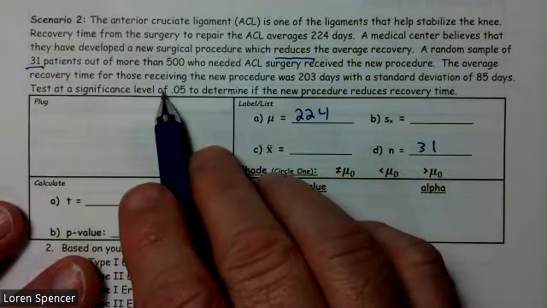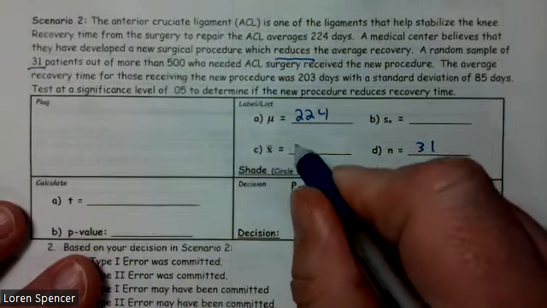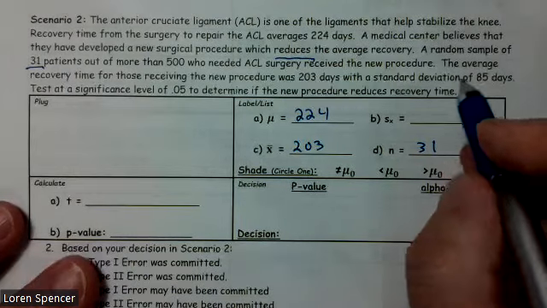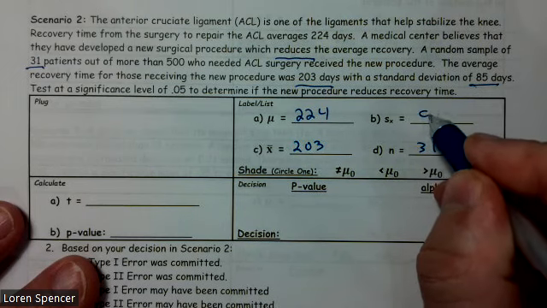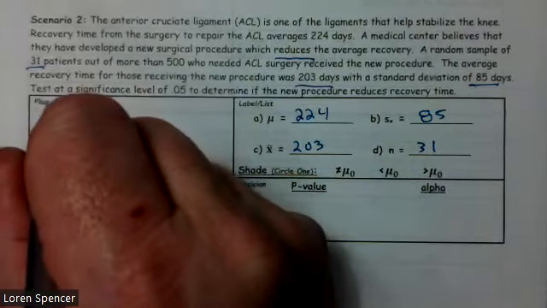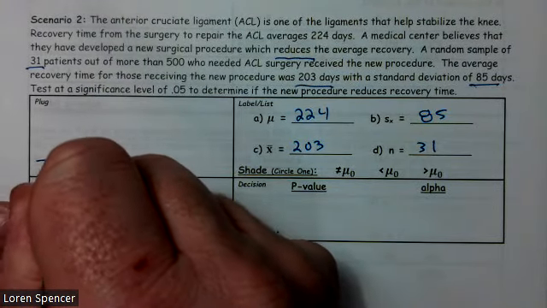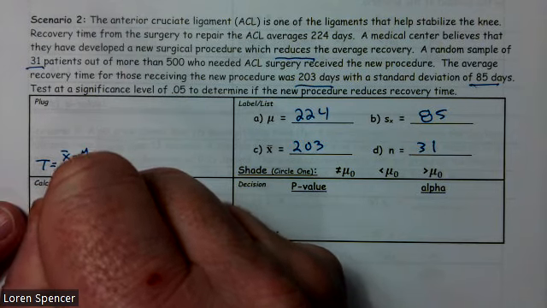The average recovery time for those receiving the new procedure was 203 days. And we have a sample standard deviation of 85 days. Well, that's important. The fact that it's a sample standard deviation tells me I'm working with a t. And remember, a t distribution has x bar minus mu over the sample standard deviation divided by the square root of n.